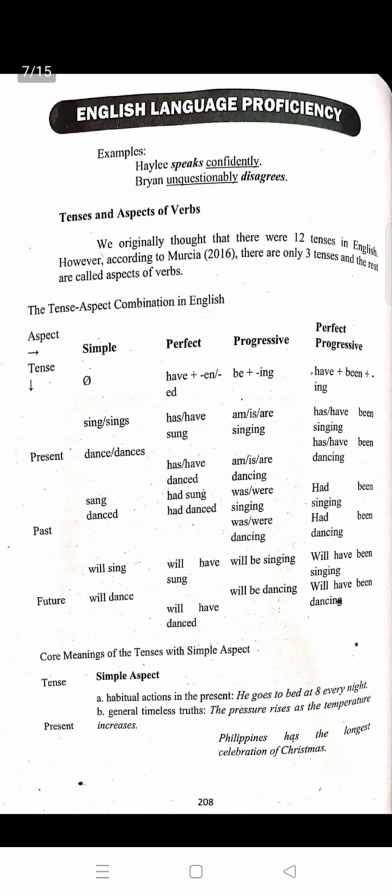Now we proceed to the tenses and aspects of verbs. What's the difference between tenses and aspects of verbs? So when we talk of tenses, we only have three: the present, past, and the future. Now, when we are talking about the aspects of verbs, we have actually simple, perfect, progressive, and perfect progressive. So, they are here well defined already. You just have to compare them. So, what's the core meaning of tenses with simple aspect?